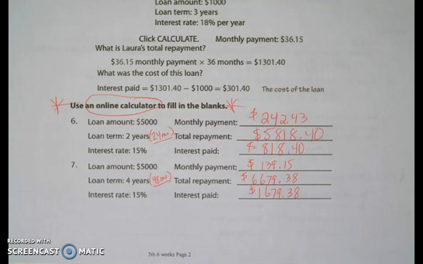At the end of 4 years, you will have paid $1,679.38, whereas 2 years, it's half of that, $818.40. So it's a matter of how much interest do you want to pay, how much extra is it going to cost you, and can you afford those monthly payments at that particular interest rate.